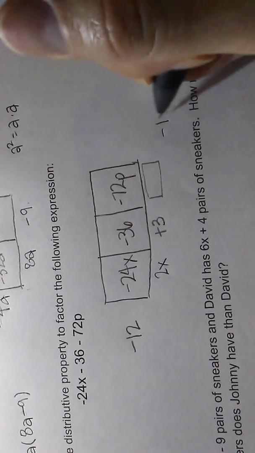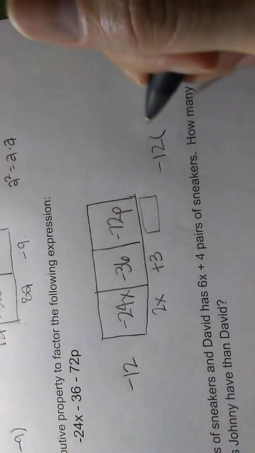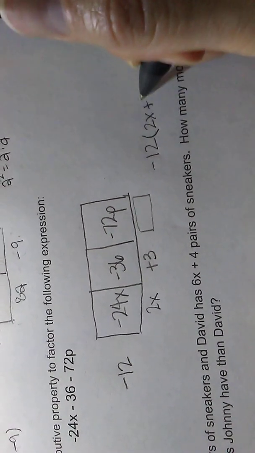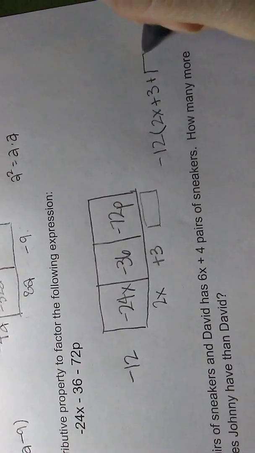When you have that all done, you're going to put the negative 12 outside the parentheses, and then put in the rest of your terms, plus your unknown thing here you're going to figure out, and close that parentheses.